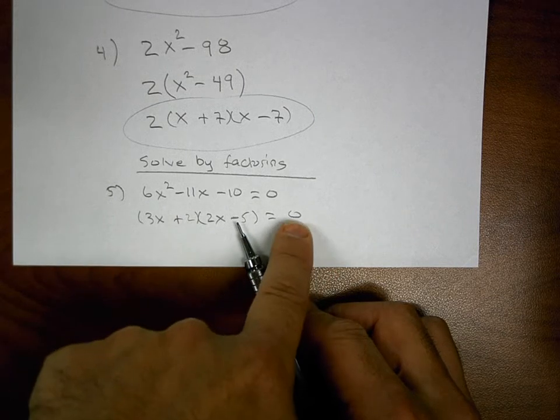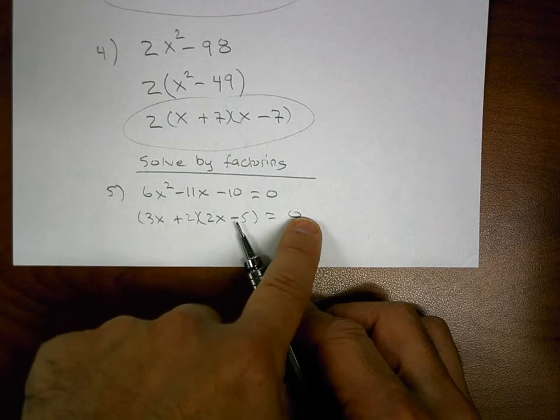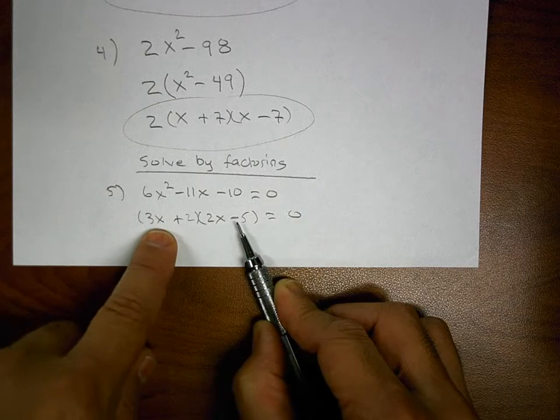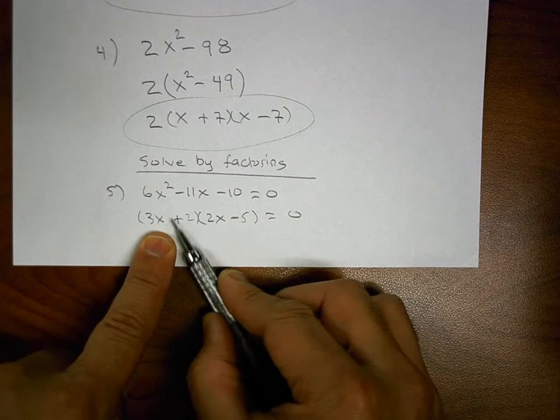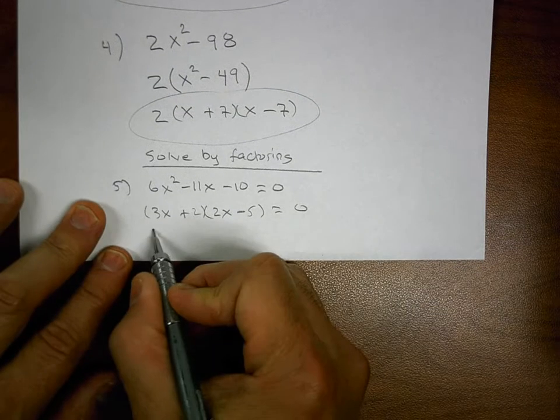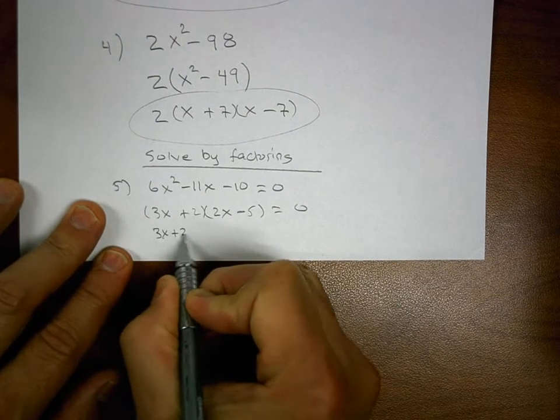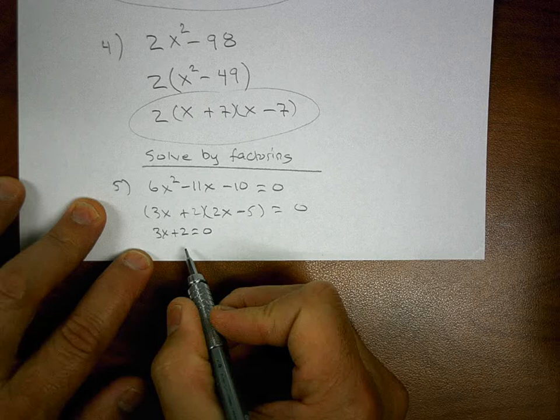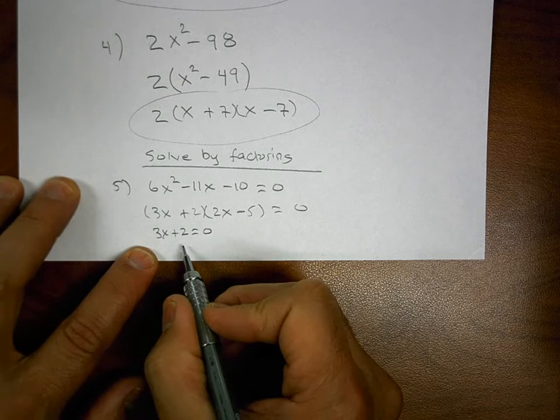So 0 is real powerful. It makes it easy. That's why we set it equal to 0, because I don't care what that is. 0 times anything is 0. So that's exactly what you do. 3x plus 2, we force that equal to 0 and see what makes it 0. And that's going to be an answer for us.